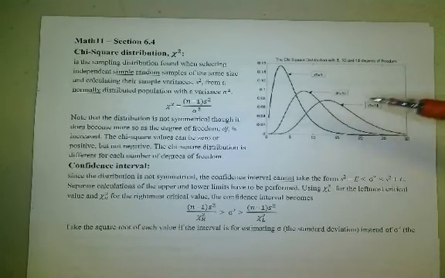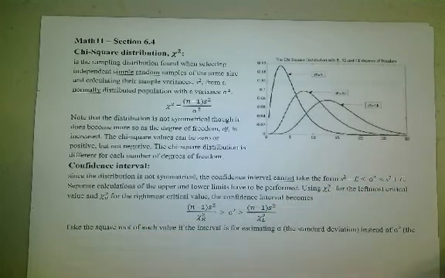If we want to do the standard deviation instead of the variance, we would take the square root of each value to estimate the standard deviation instead of the variance. The chi-square values can be found in table 6. And again, it's another table that's in the back of your book.